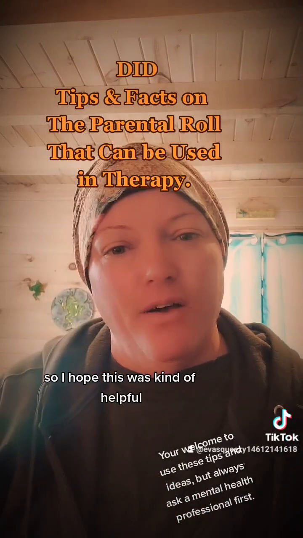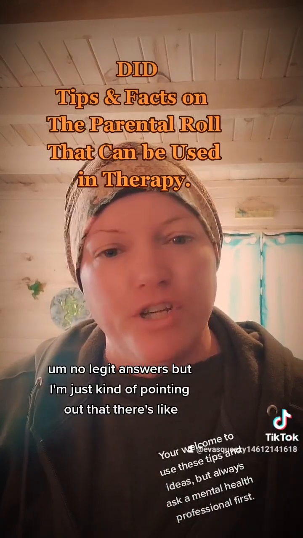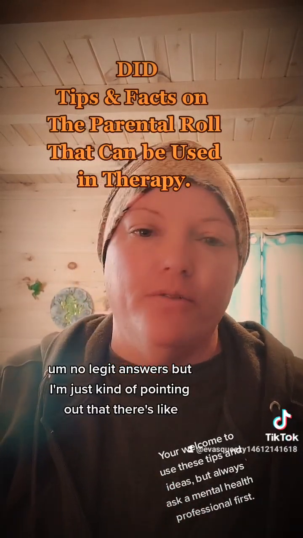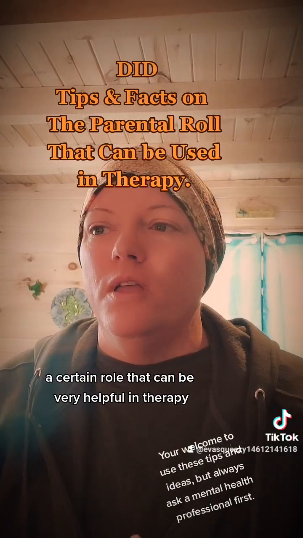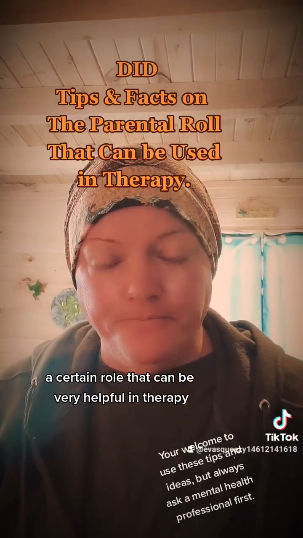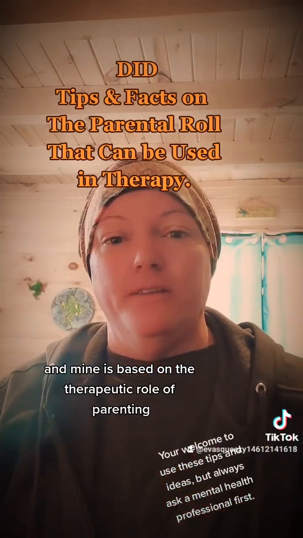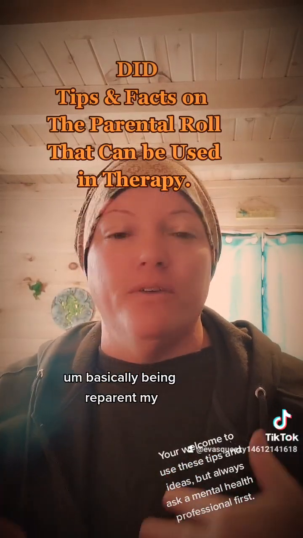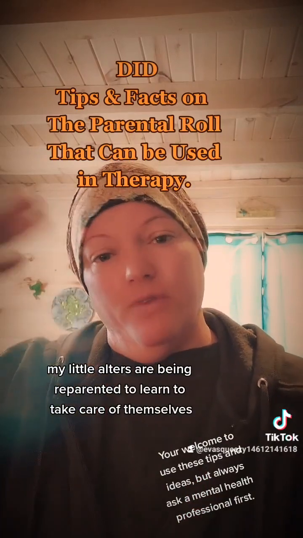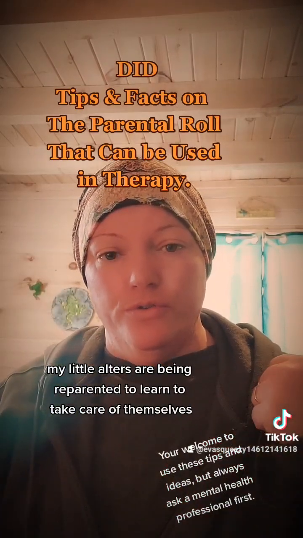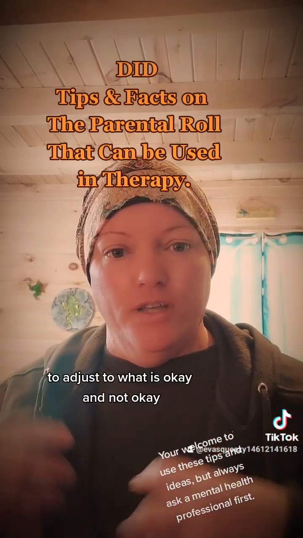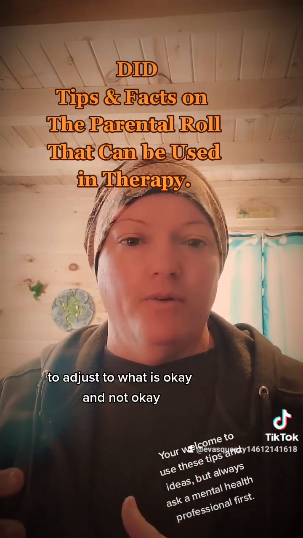So I hope this was kind of helpful. No legit answers, but I'm just kind of pointing out that there's a certain role that can be very helpful in therapy. And mine is based on the therapeutic role of parenting. Basically being reparented. My little alters are being reparented to learn to take care of themselves, to adjust to what is okay and not okay.